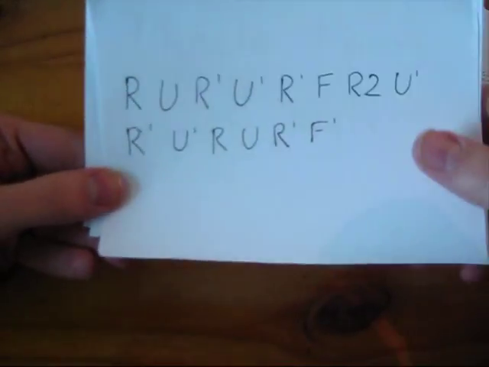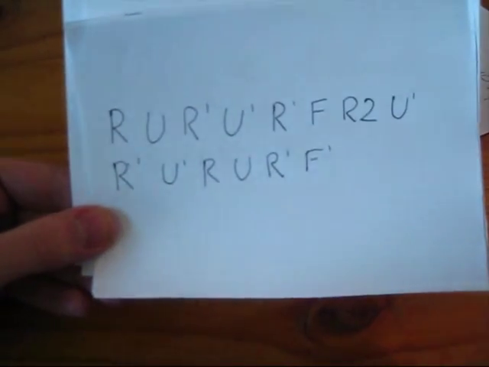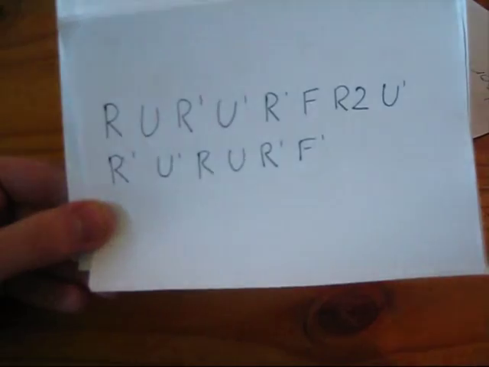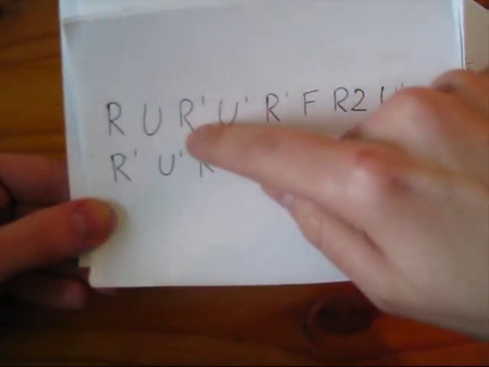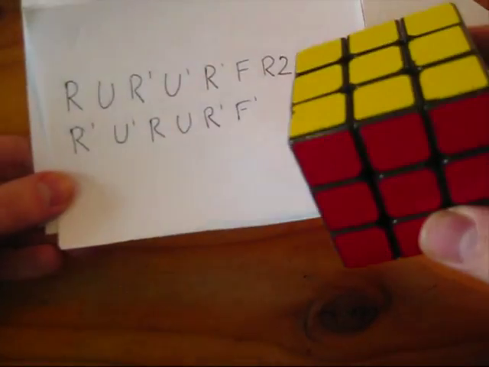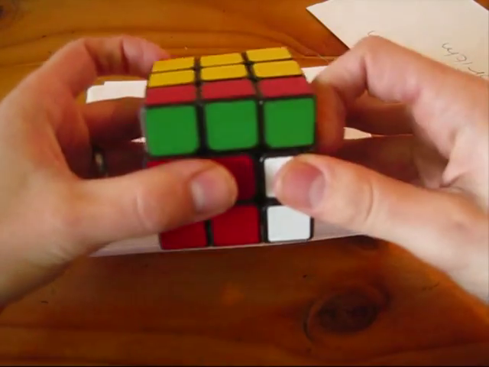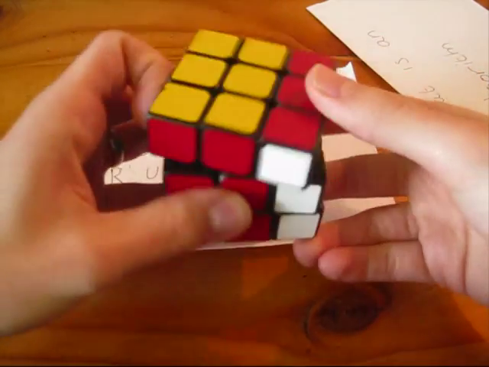So here is an example of an algorithm written out. This is the T-perm that I was just explaining. So in this case it's R, U, R prime, U prime, etc. Which corresponds to R, U, R prime, U prime, and so on.